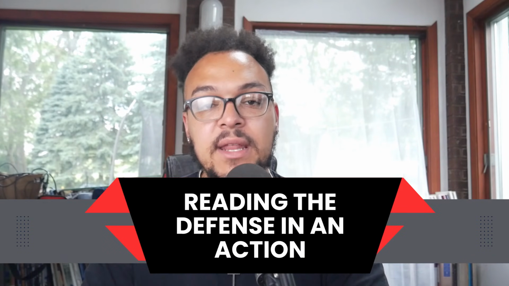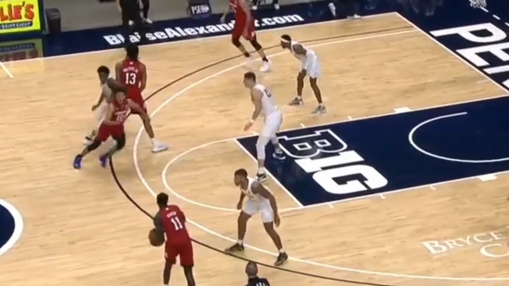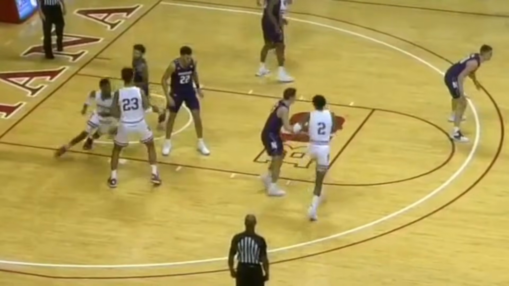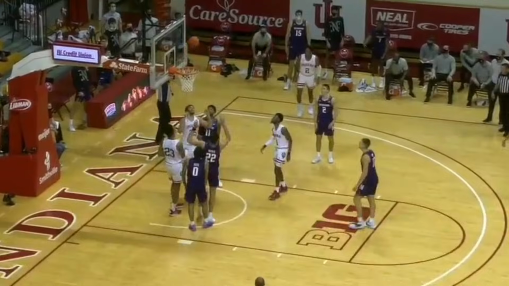Now, when we talk about reading the defense when you're in an action, so you don't have the ball in your hands but you're in an action, the most common action is going to be an off-ball screen, also called a pin down, an away screen, whatever. Any offense that you're in, you probably run these pretty often. And when it comes to these, it's all about reading how the defense actually guards it.